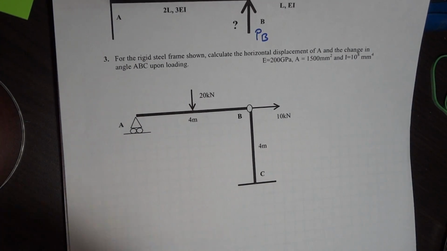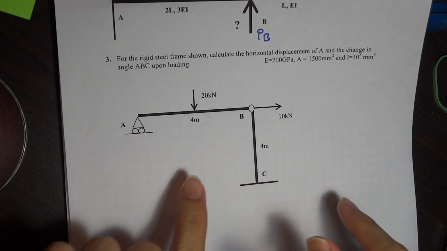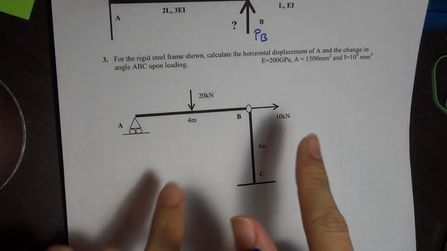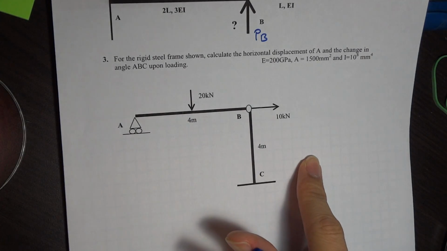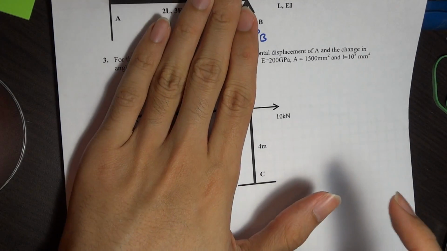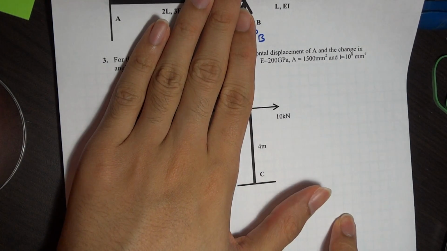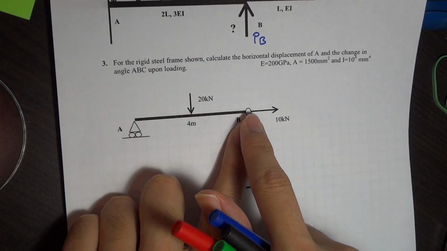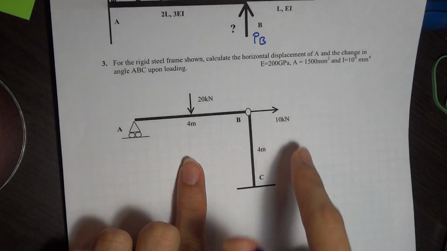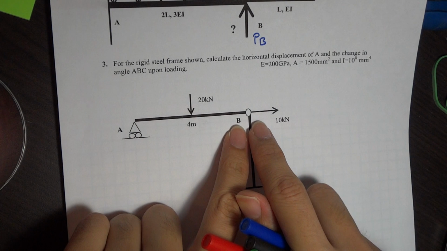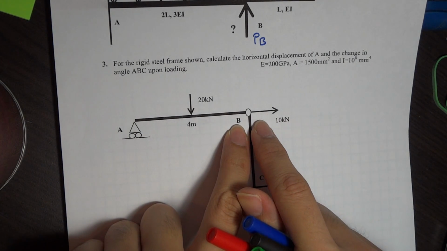And to show you what I mean, the only thing you have to do for this problem, you can break this up into two problems really. Find the deflection of the cantilever due to this force. We're going to treat this not as rigid, but we're going to ignore axial effects, so B can only move sideways.